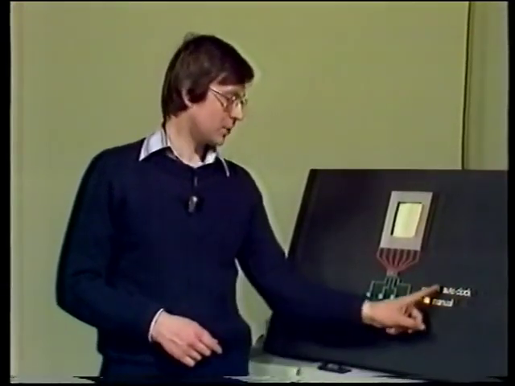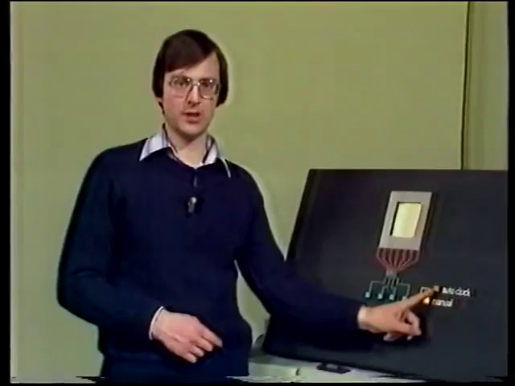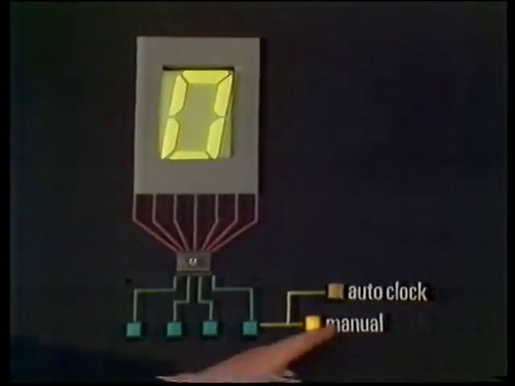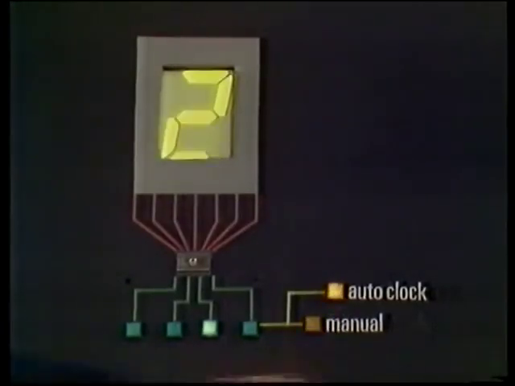Now I can also produce these pulses automatically. This switch controls a pulse generator which is producing short pulses at regular intervals. We usually call this a clock, and so the clock pulses automatically operate the counter, which counts up to 9 in binary and then starts again from 0.